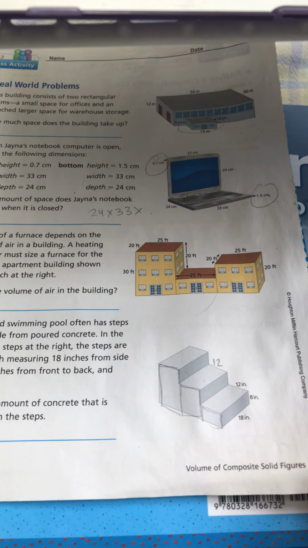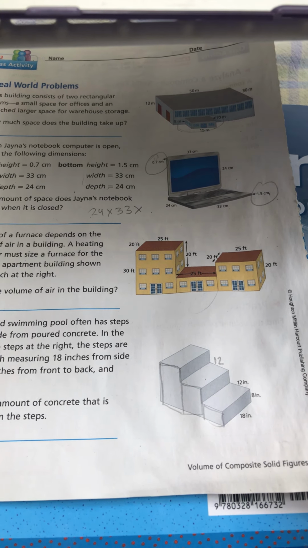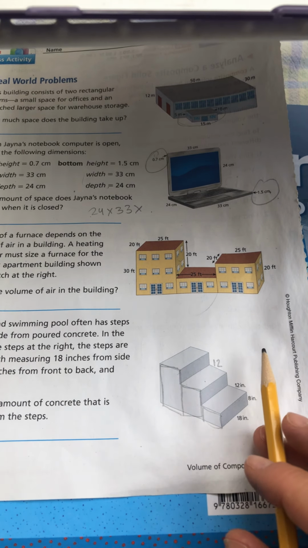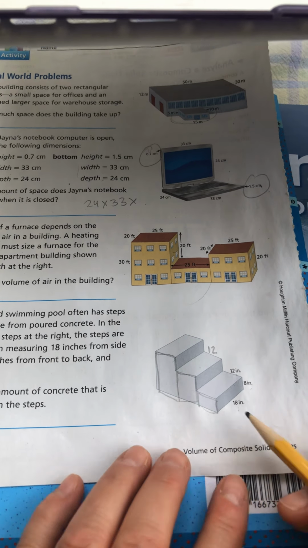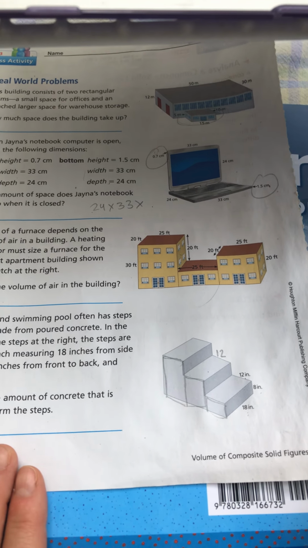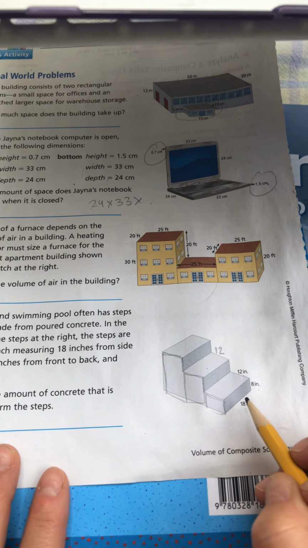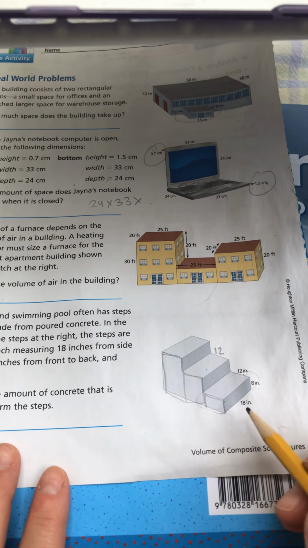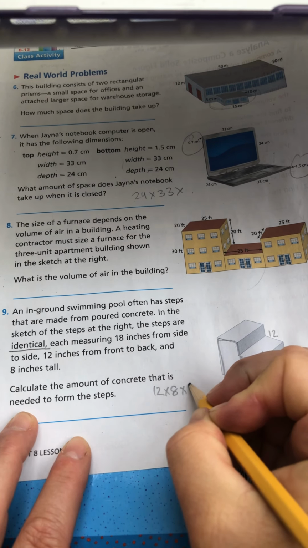sometimes I do this because I was going to do that, and I'm like, maybe I should actually read the problem first. So it's steps in a swimming pool, poured of concrete, and the steps are identical. So it's important that you know they're all 12 by 8 by 18. So you do 12 times 8 times 18, whatever order. Again, feel free to use a calculator, I don't mind. But then you have to add those up how many times? Okay, no. Sorry, this one's 12 by 8 by 18.